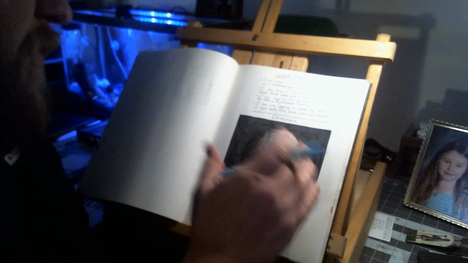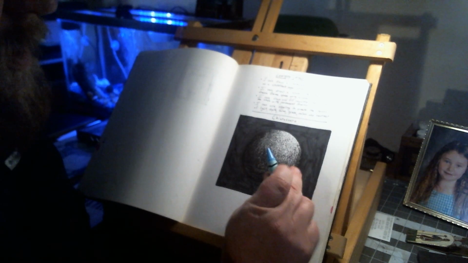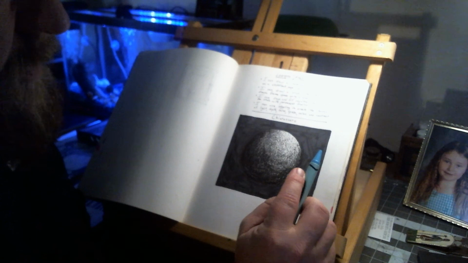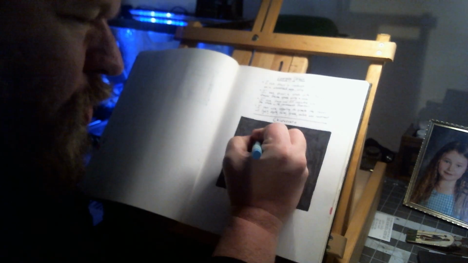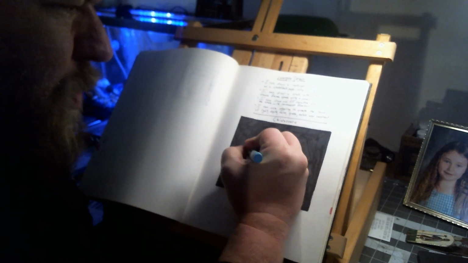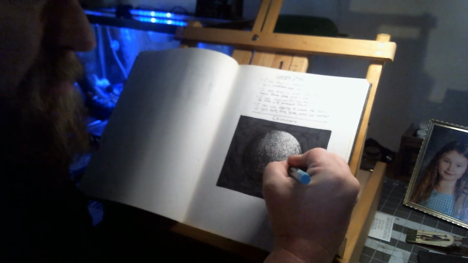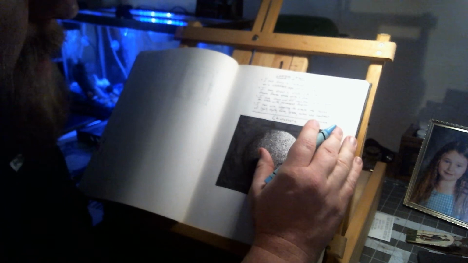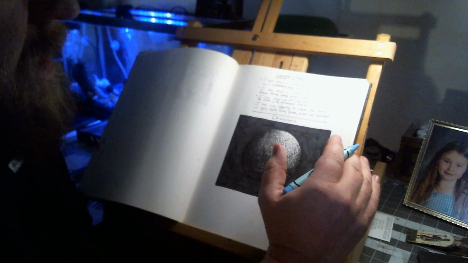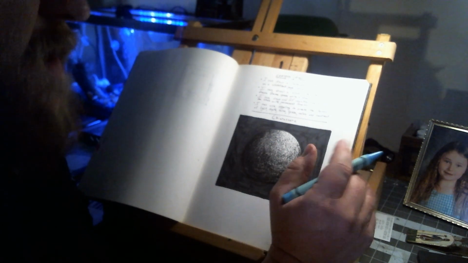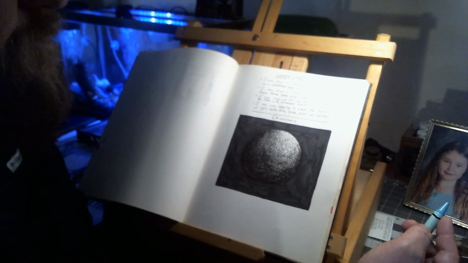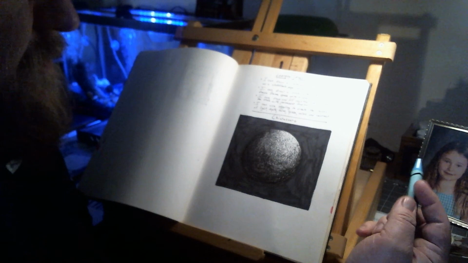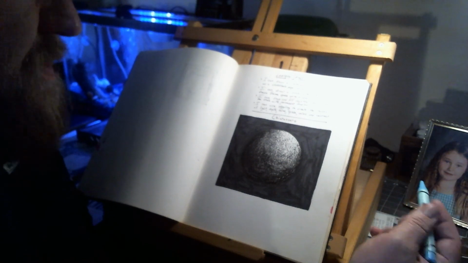And he had a good way of breaking the bad habit, as he saw it, of people drawing with serious intention every time they made a mark, and drawing gesturally and loosely. And he had a way of forcing us to do that. He had these pens. They weren't pencils, they were pens.